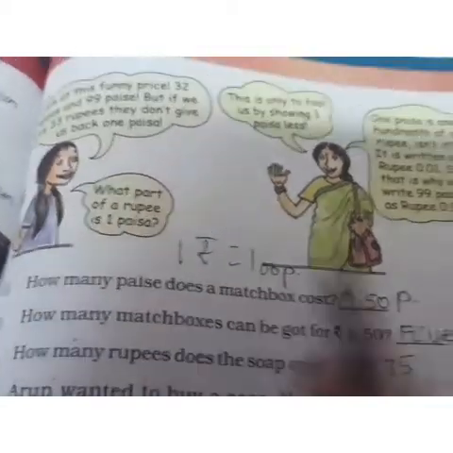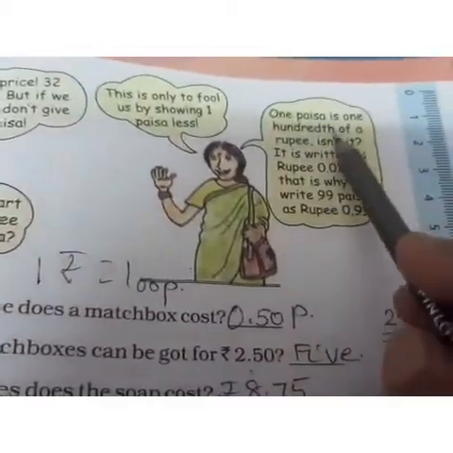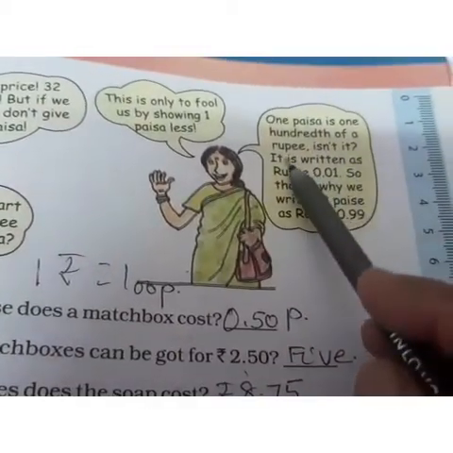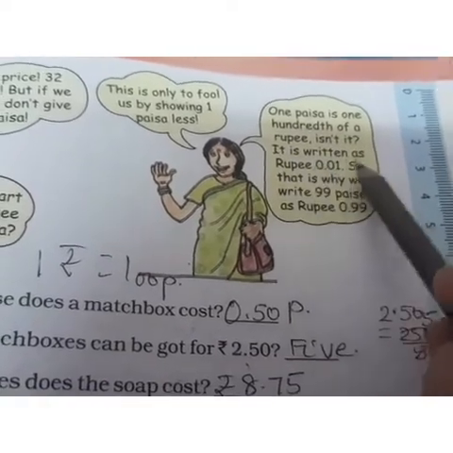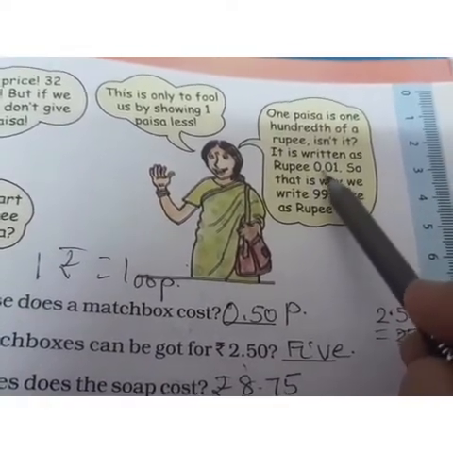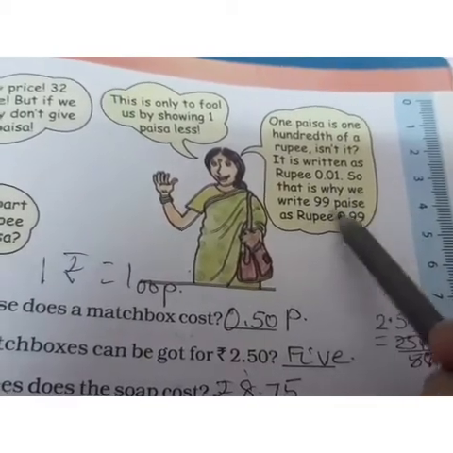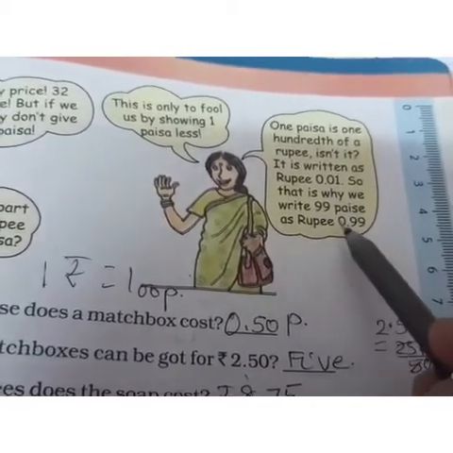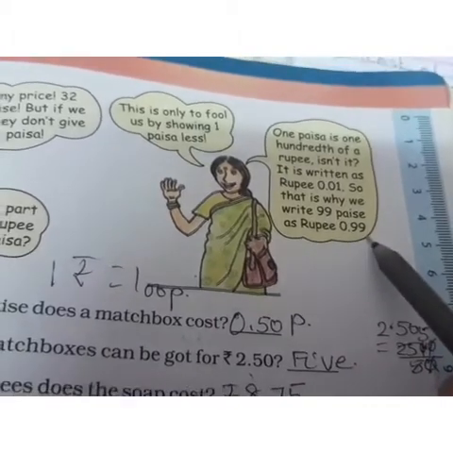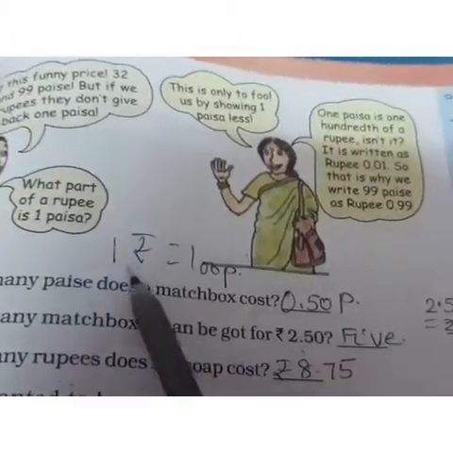So what is the value of 1 paisa? 1 paisa is 100th of a rupee, isn't it? It is written as 0.01. So that is why we write 99 paisa as rupees 0.99. There are 100 parts in 1 rupee.